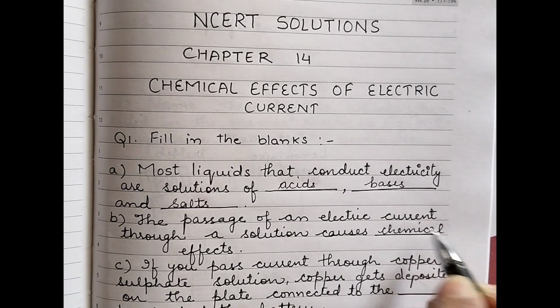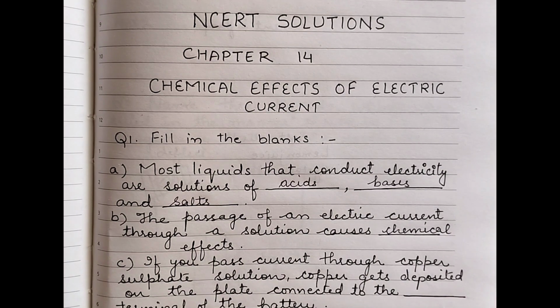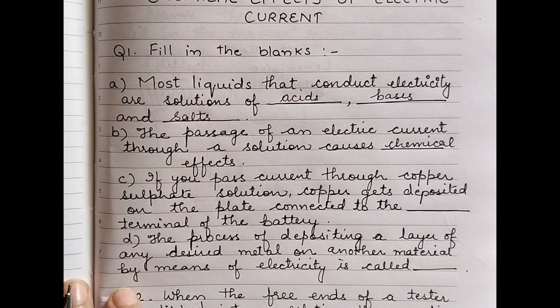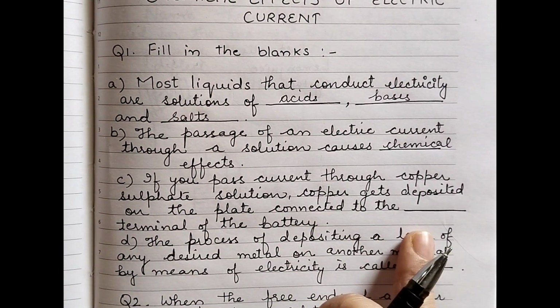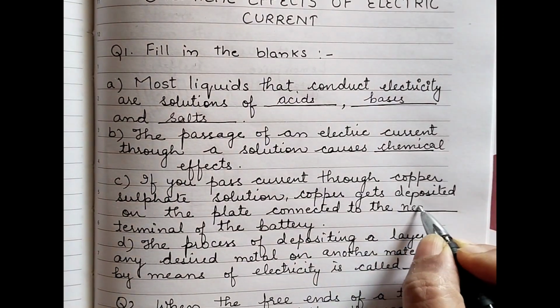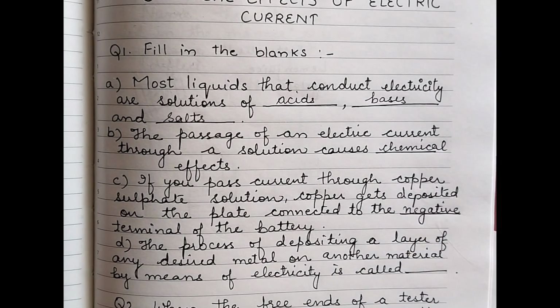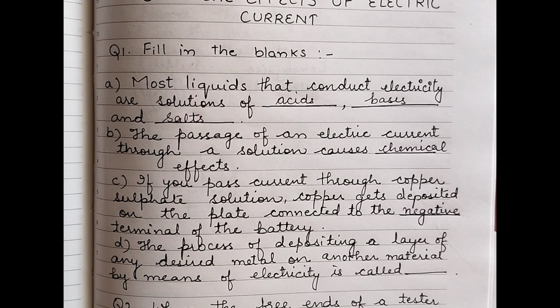chemical effects. C part, if you pass current through copper sulfate solution, copper gets deposited on the plate connected to the dash terminal of the battery. Right answer is negative terminal of the battery.